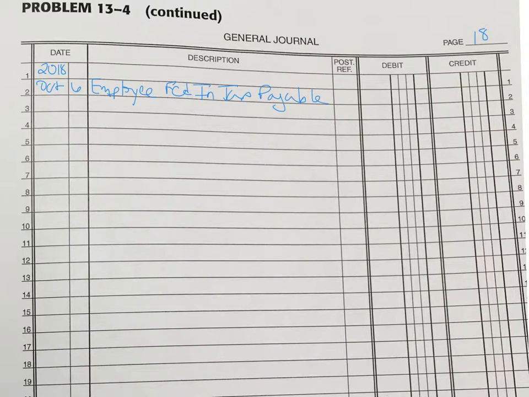We're going to write Social Security tax payable. And we're going to write Medicare tax payable. And we do this because we paid all of these with just one check.